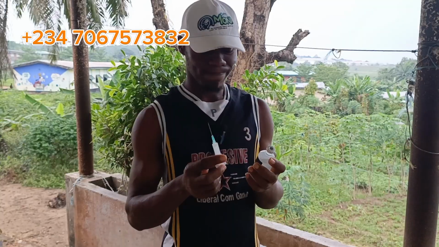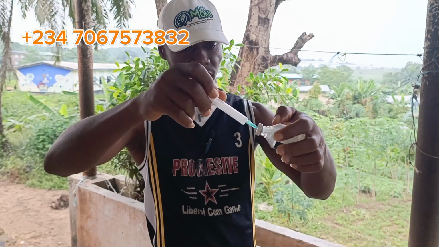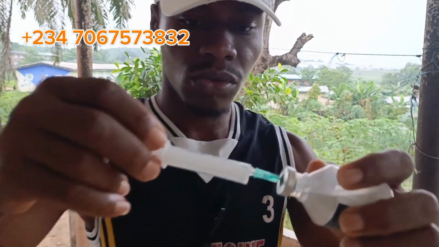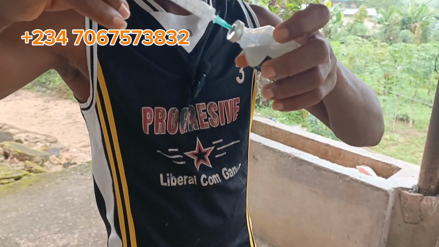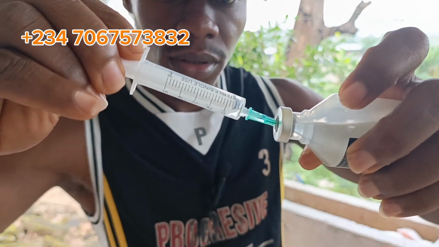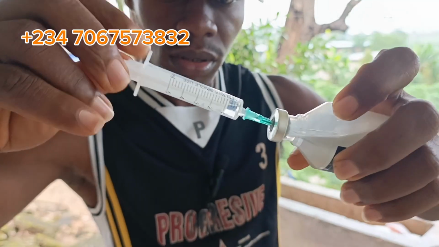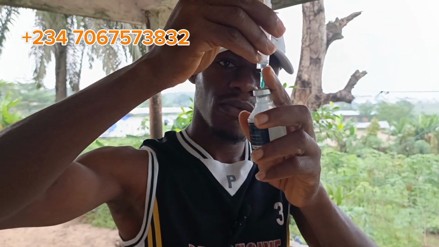Alright, so this is the avamantine and this is my injection. So all you just have to do is just to put it inside and draw it in. Let me show you. Let me turn it so you can see. Taking out 0.5 ml. Alright, let me check. 0.5.